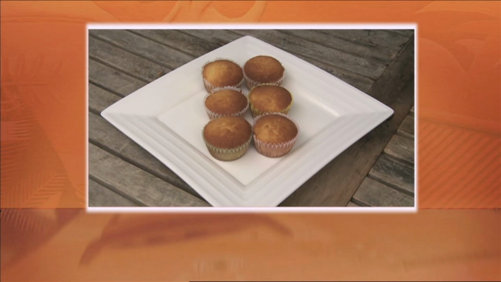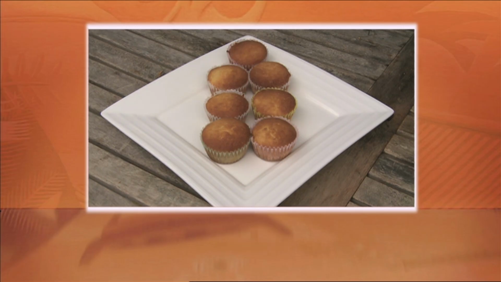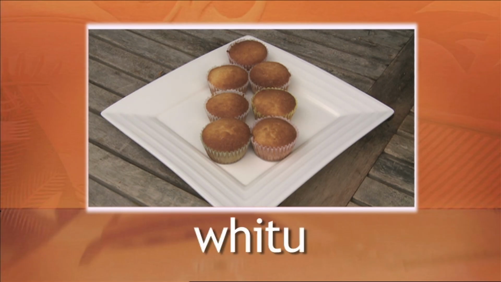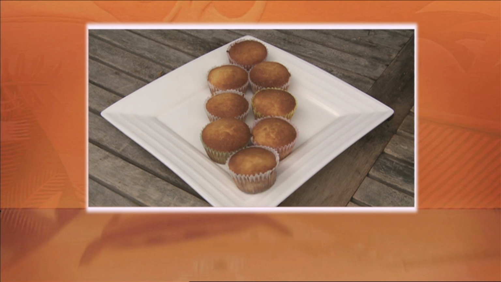TŌKU, be unmarried, single. Ono, 6. Whetu, 7. Waru, 8. Iwa, 9.